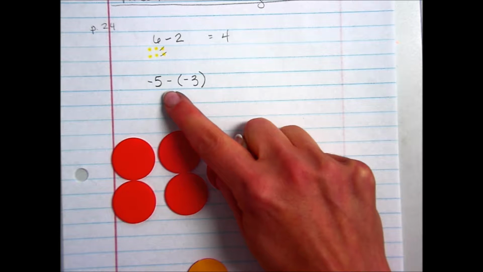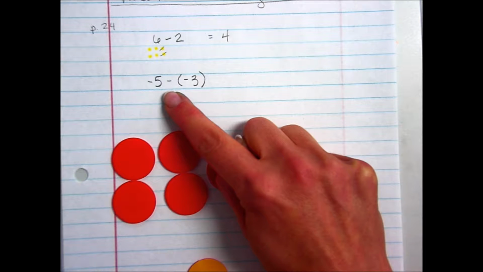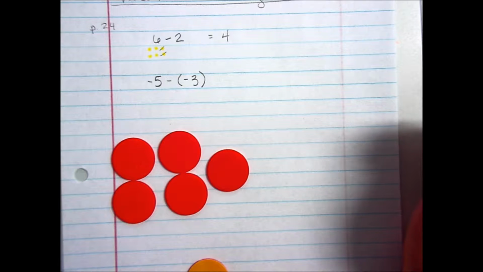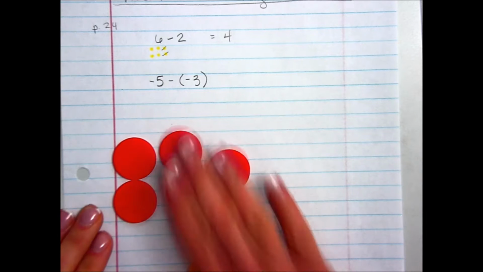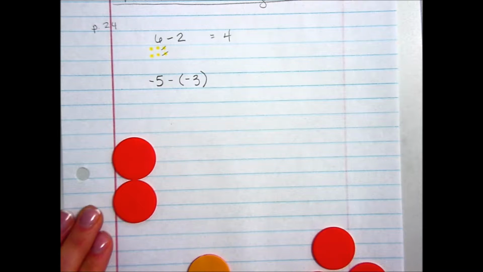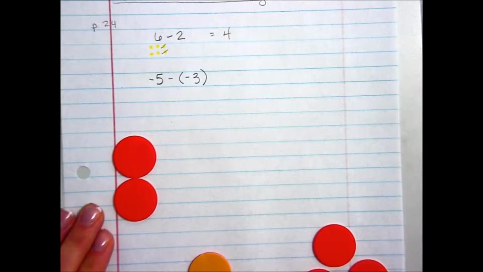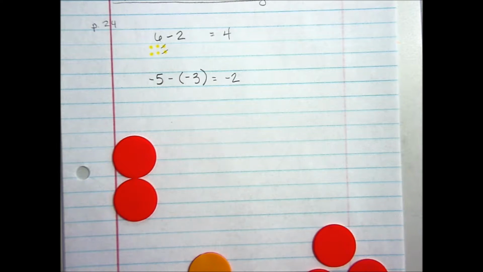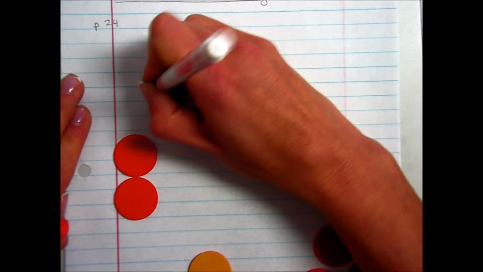We need to take away 3 of those negatives. Do we have 3 negatives to take away? Yes, we do, so all we have to do is take them away. What are we left with? Negative 2. I'm going to put these in dots so they'll be permanent. So we had a negative 5.